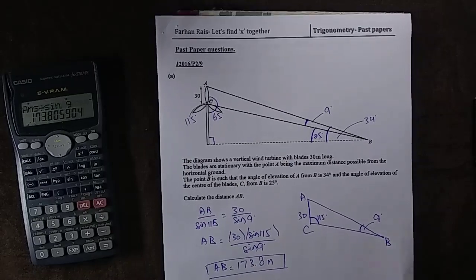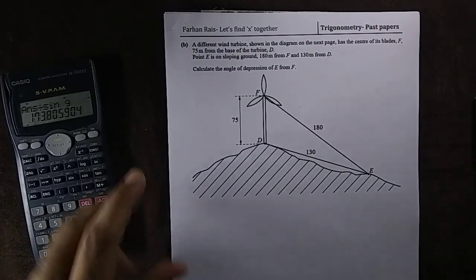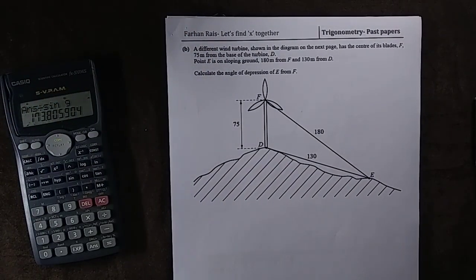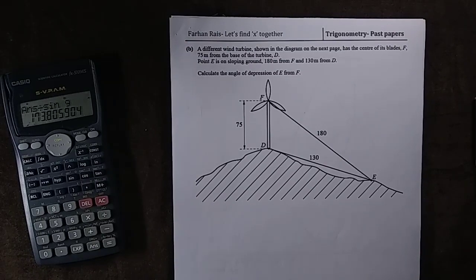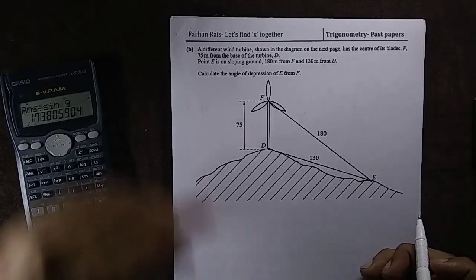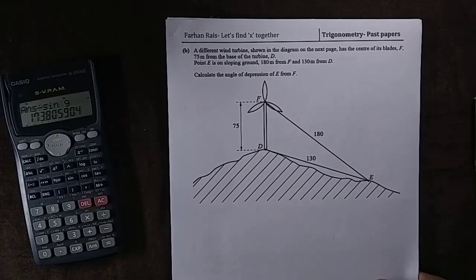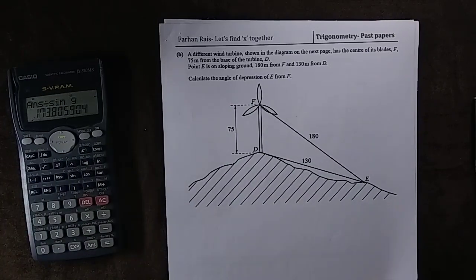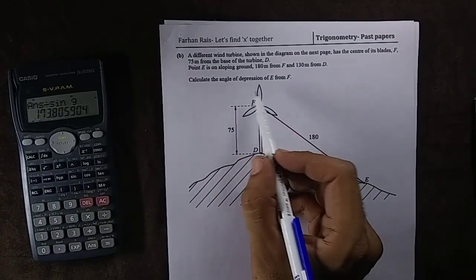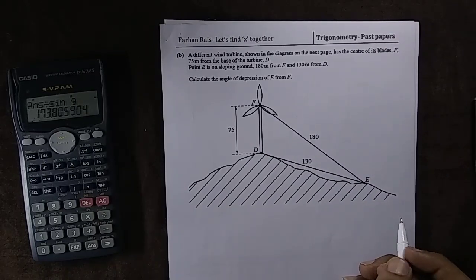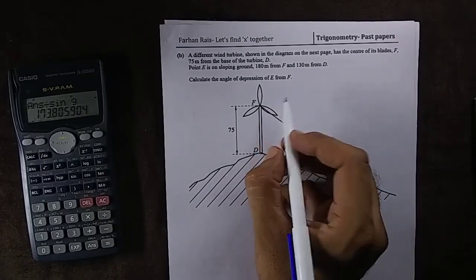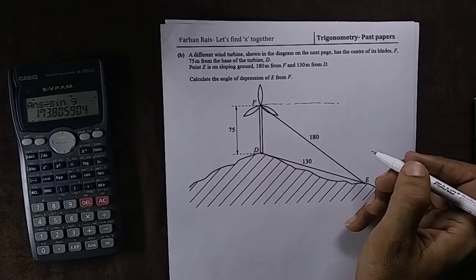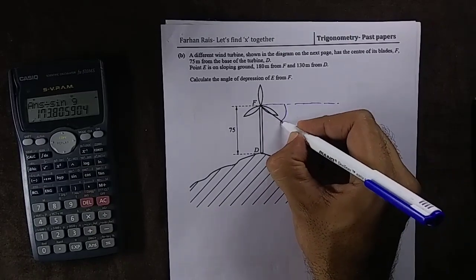Moving onwards, we have another turbine, and in case of this turbine the values given are, we have 3 different sides given here, and for these 3 different sides we need to find the angle of depression of E from F. Of E from F, that means on point F I need to draw an imaginary horizontal line. So the angle of depression of E from F would be this angle.